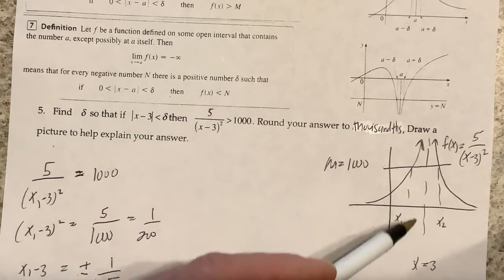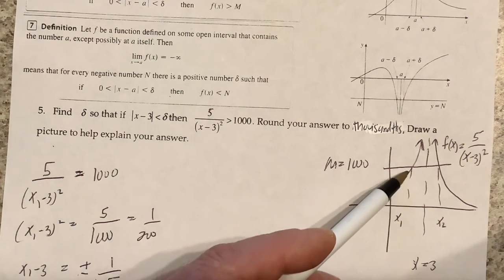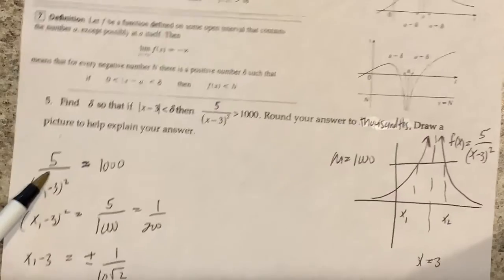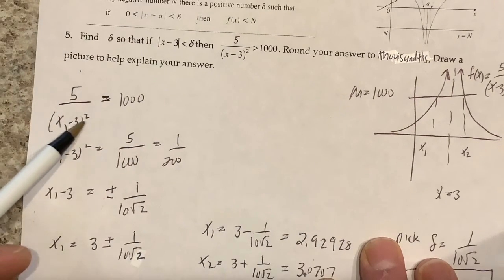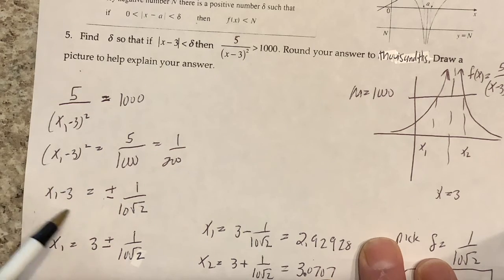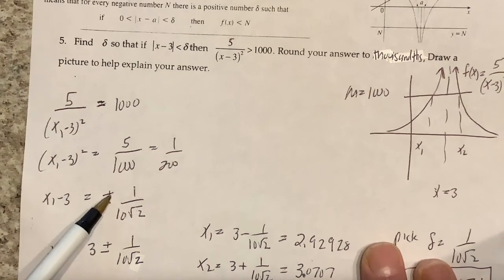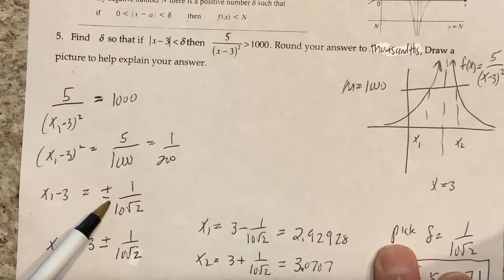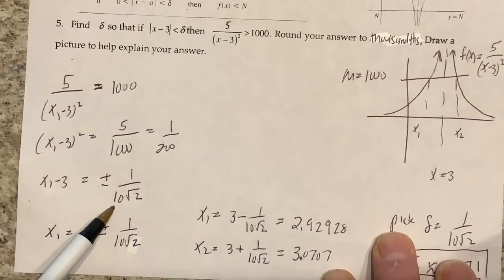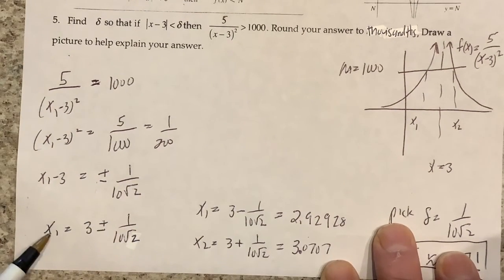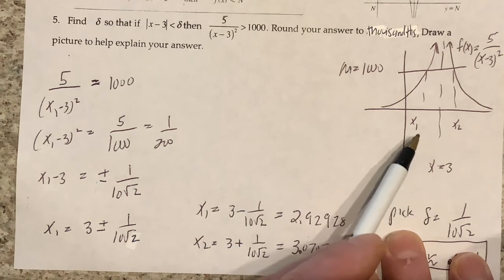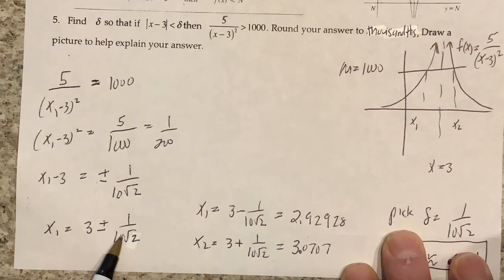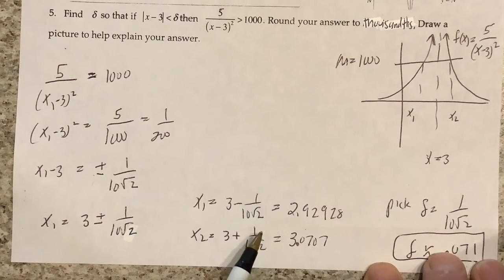Similarly, we're going to find these two x1 and x2 values. Notice that f of x1 has to equal 1,000. So when you solve this for x1, multiply by x1 minus 3 squared and divide by 1,000. And then I took the square root. Now when you take the square root, notice you get 2 answers. You get plus or minus the square root of 200, which is plus or minus this. So I've actually found both of them at the same time. x2 is going to be 3 plus this number, and x1 is going to be 3 minus this number.